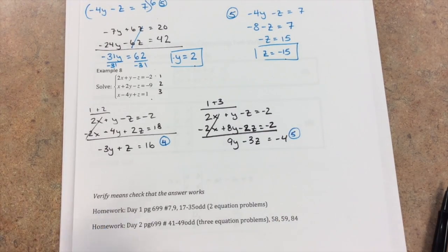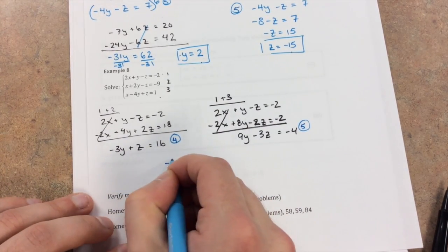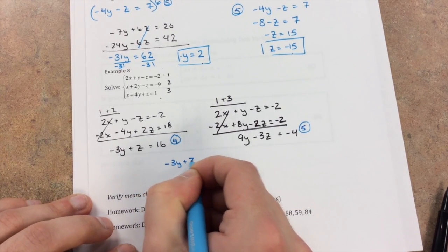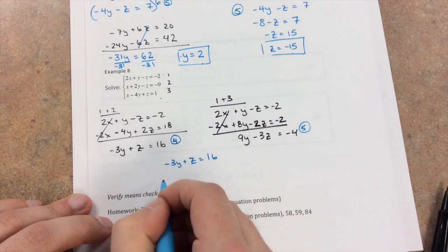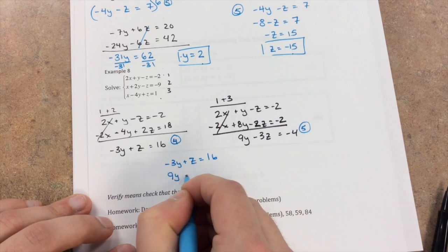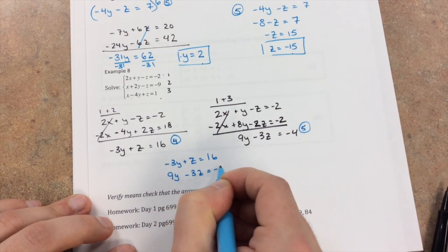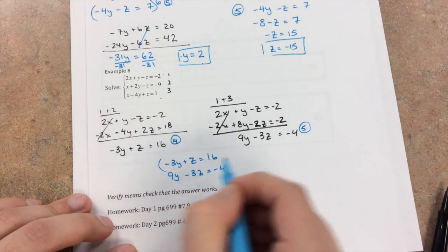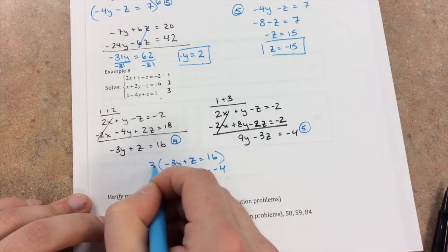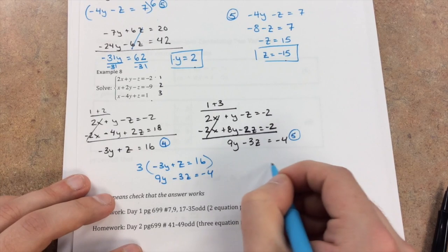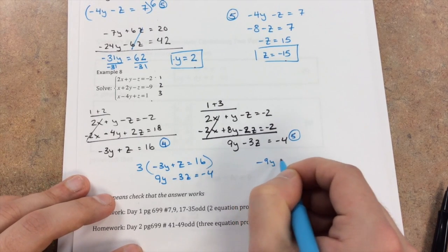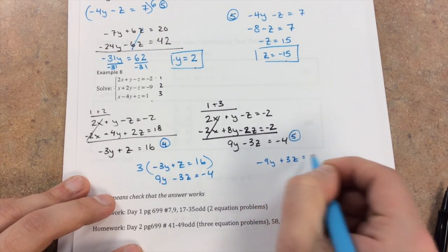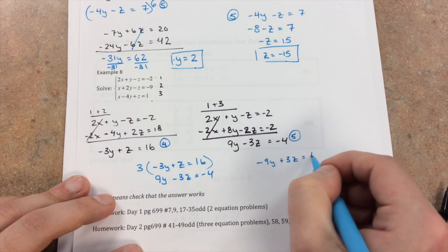So I'm going to rewrite my two equations here. I have negative 3y plus z equals 16, and I have 9y minus 3z equals negative 4. So I'm going to get rid of my y, which means I'm going to multiply this by 3. So I get negative 9y plus 3z equals 48.